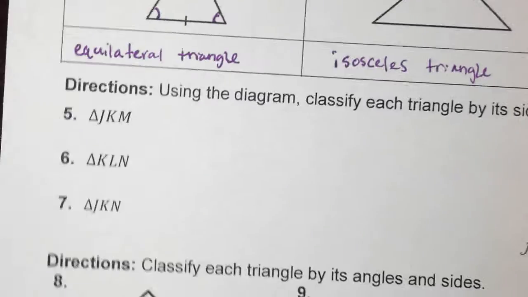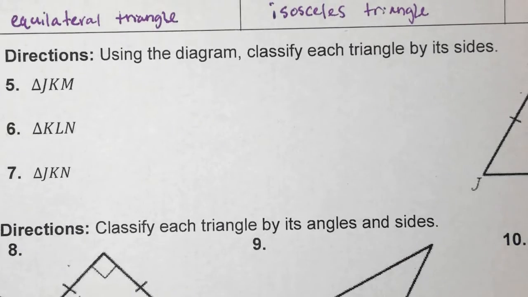Alright, sliding down. So using the diagram, classify each triangle by its sides. Trying to think, let's see. Triangle JKM.